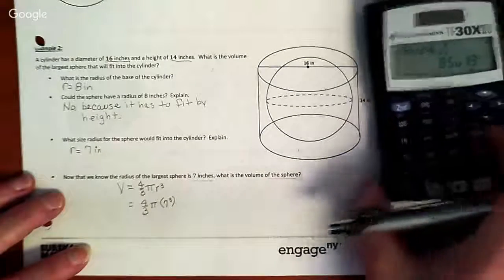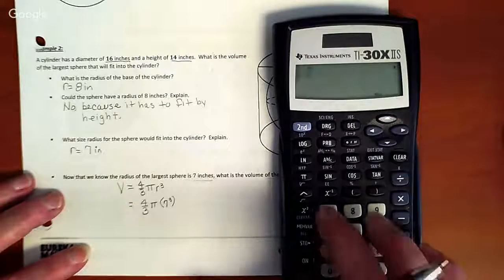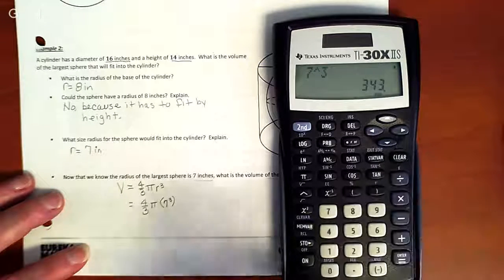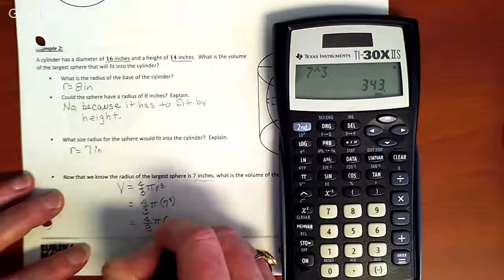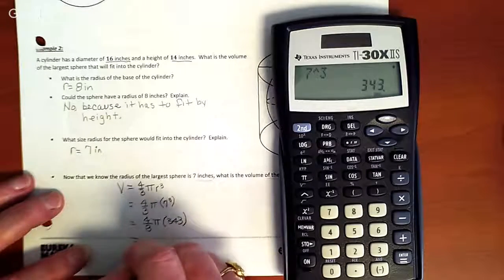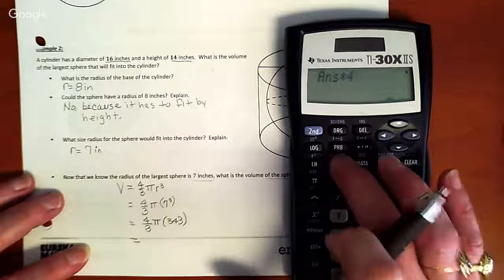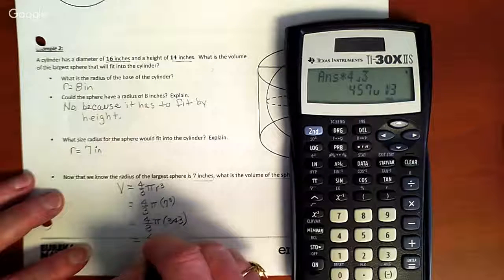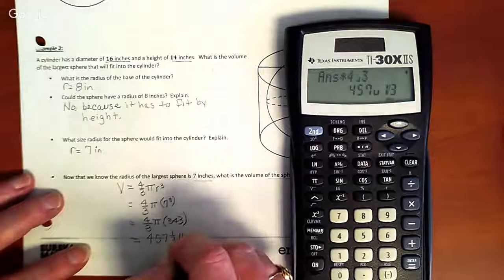So let's get our calculator out. 7 cubed equals, so put that in, 4/3 pi times 343 equals, multiply that times 4/3 equals 457 1/3 pi.